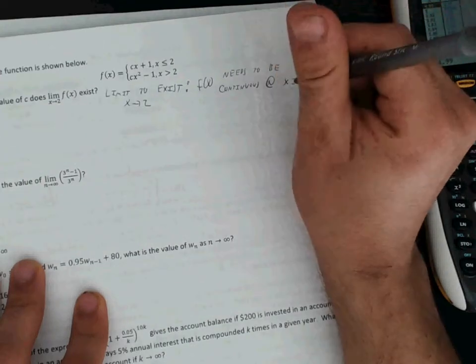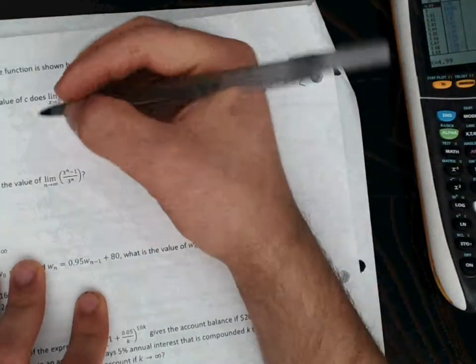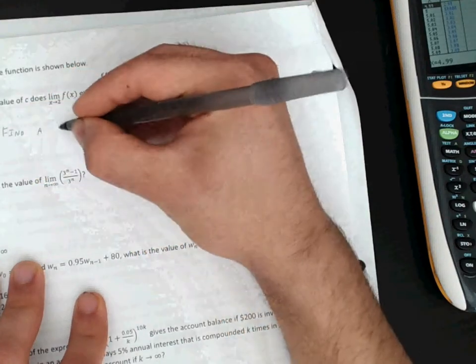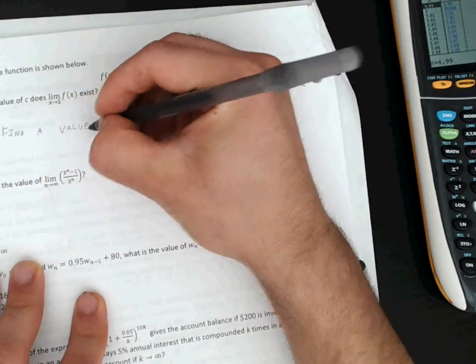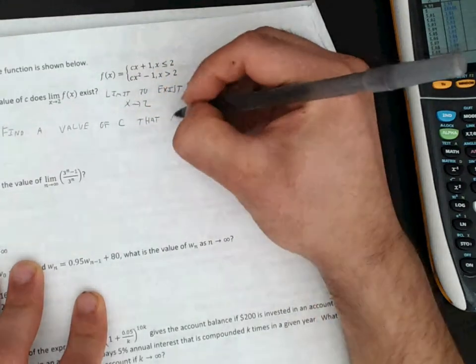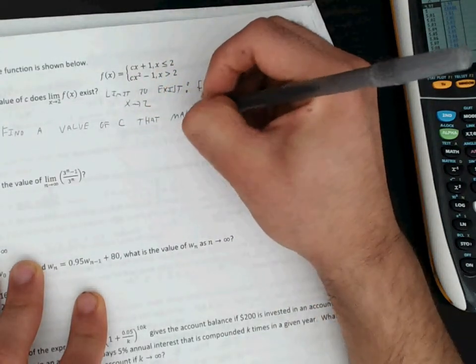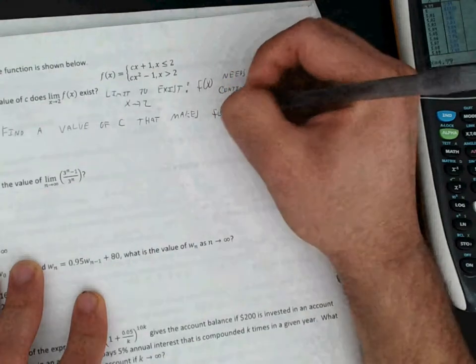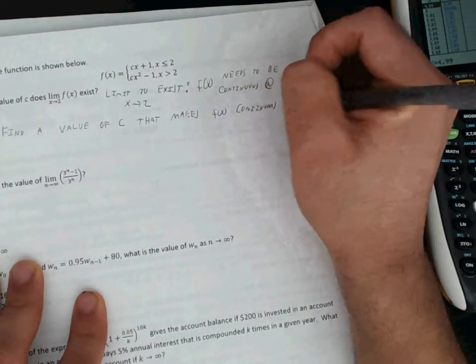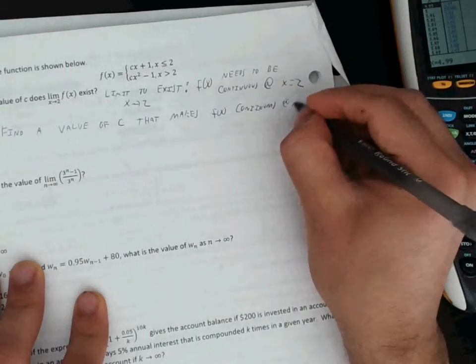So we need to find a value of c that makes f of x continuous at x equals 2.